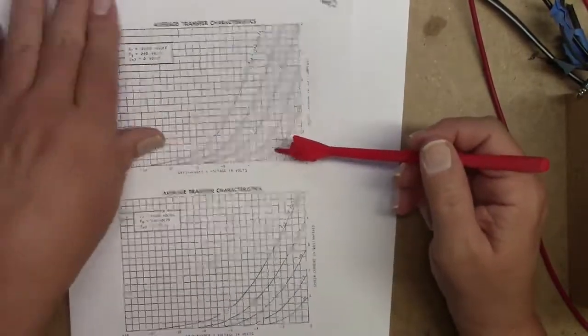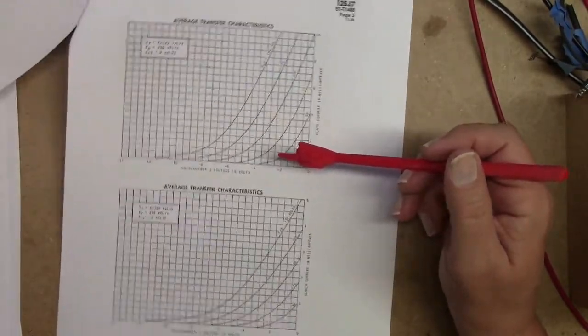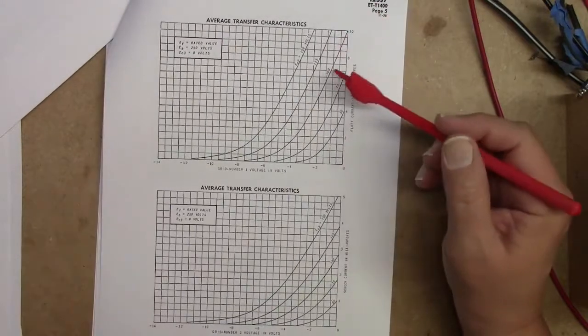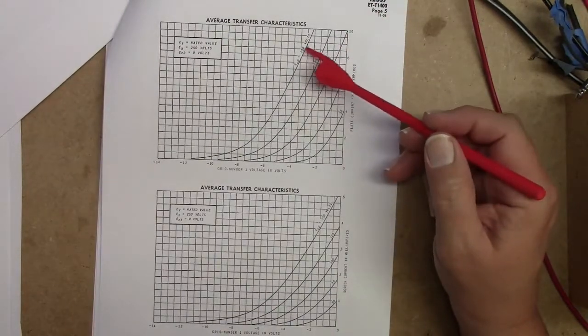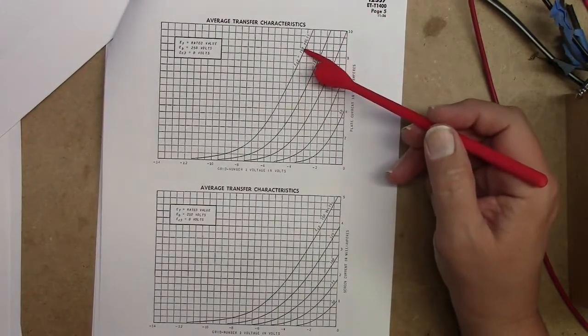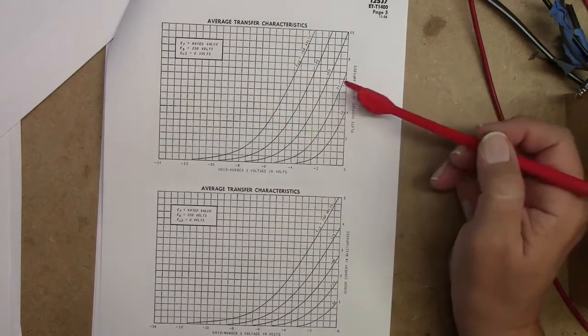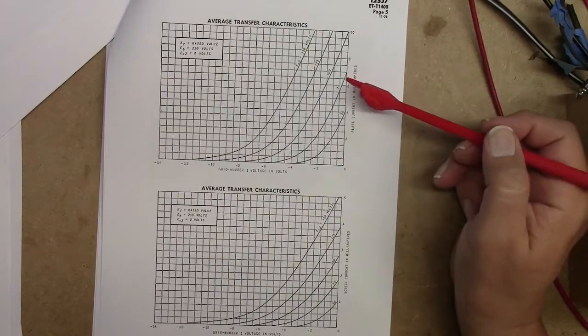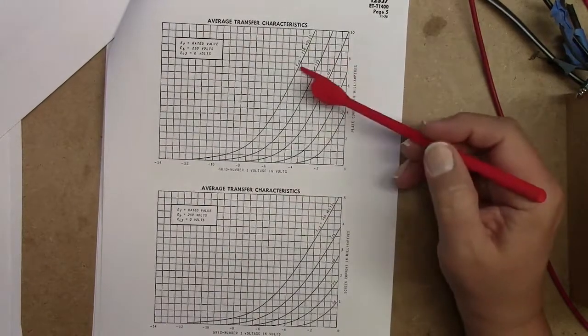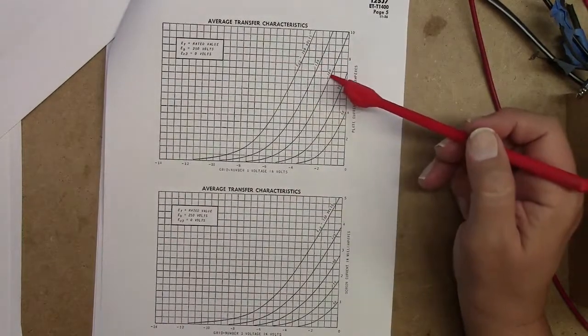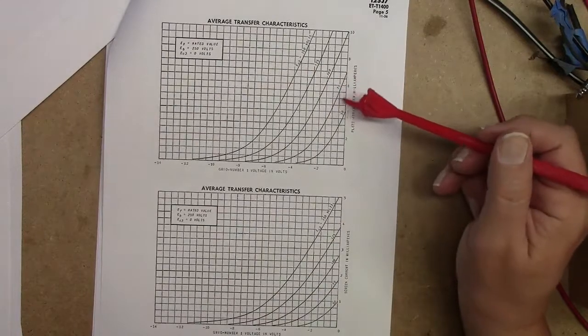So this is the graph you need to kind of find when you're doing pentode design, because this enables you, if you were to pick 150 volts and you put minus 4 volts in there, you would get out about 7 milliamps. Okay, so here's 150, 125, 100, 75, and 50.